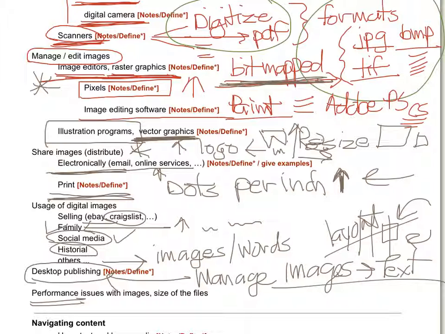Last thing, performance issues with images, size of files. The better the quality of the picture, the bigger the file is going to be. The bigger the file is, the more issues you might have with performance, because that has to be brought into memory and use up part of memory, and those bits have to be moved around. If you have lots of bits in order to get a good image, it may affect the performance of your computer. That's enough for now.